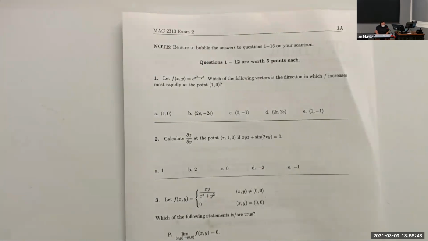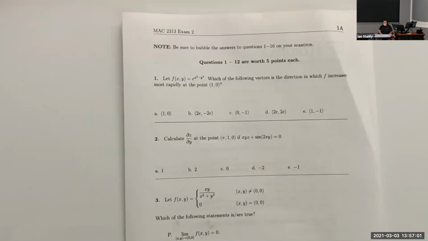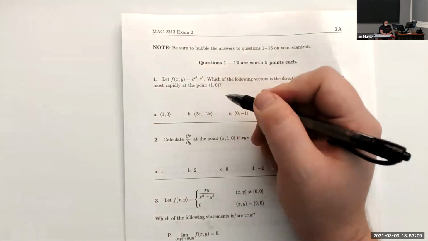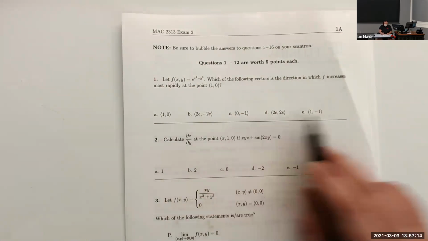All right, so suppose that f of xy is e to the x squared minus y squared. Which of the following vectors is the direction in which f increases most rapidly at the point 1, 0? What vector gives us the direction of fastest increase? It's going to be the gradient, right? If you were here a few minutes before, we were just talking about a very similar question to that. So all we need to do is find the gradient of this and see what direction that's pointing, and we pick a vector that would be a positive multiple of that.